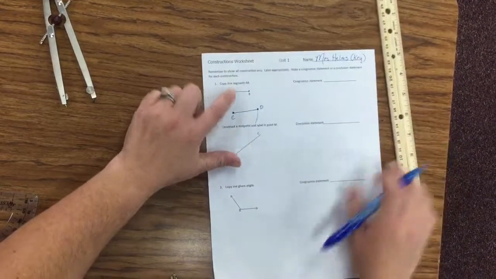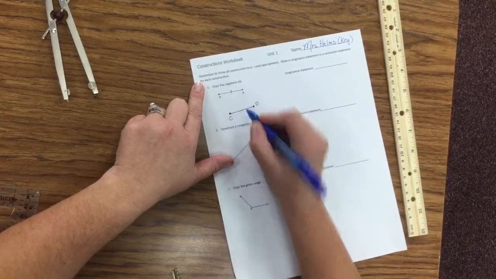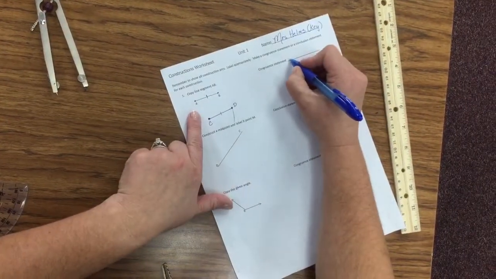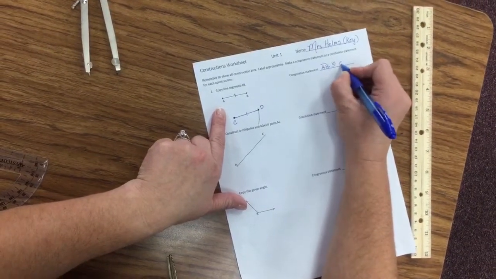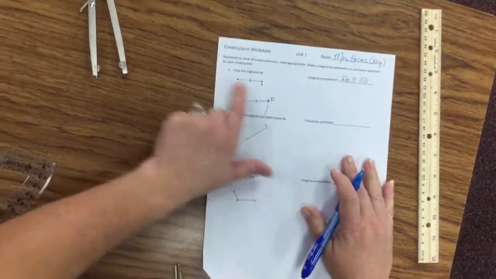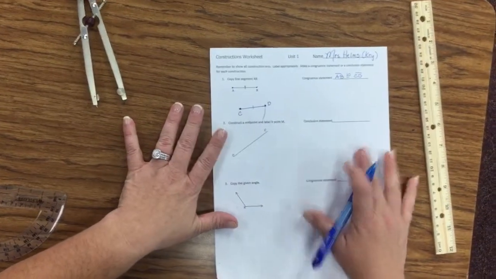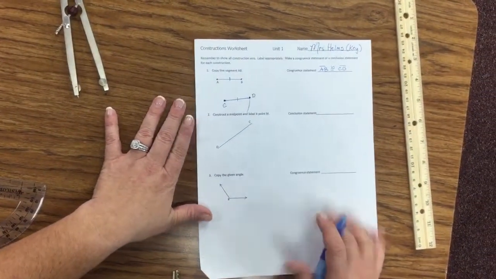And I've made two congruent line segments, so congruent marks look like this. And my congruency statement is line segment AB is congruent to line segment CD. Obviously, if you use different letters, it's going to be a little bit different congruent statement than mine.